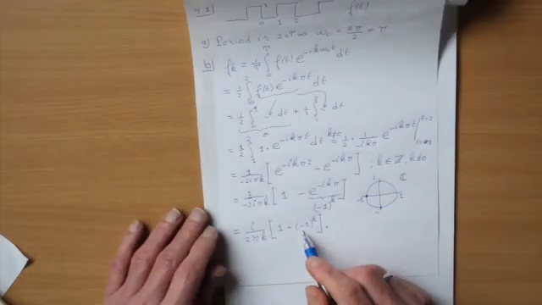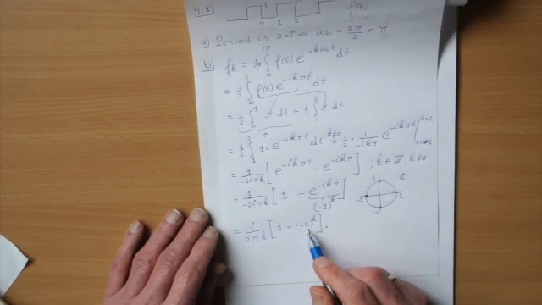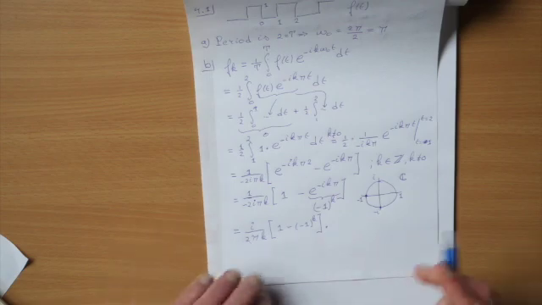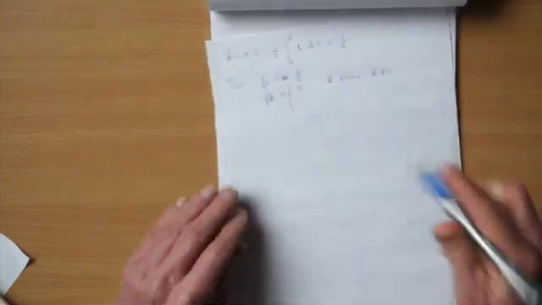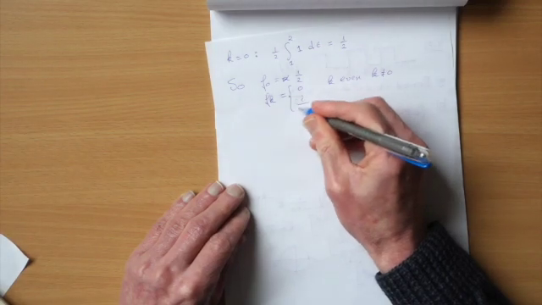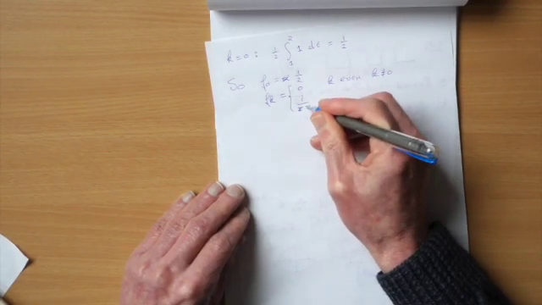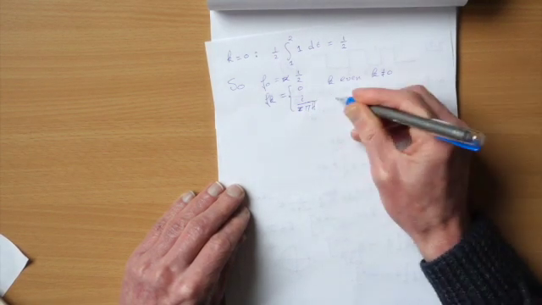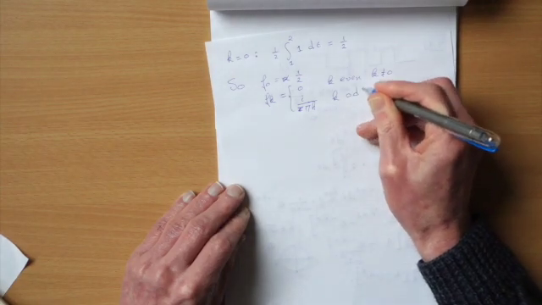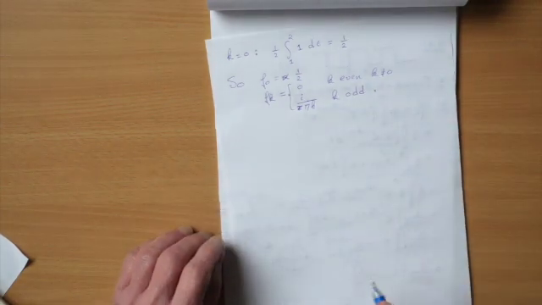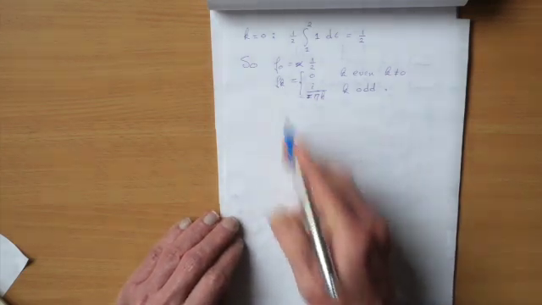And if k is odd, then what will we have? This is minus 1, so 1 minus minus 1 is 2 there. And then we have i divided by pi k for k odd. And that's it. These are the Fourier coefficients.